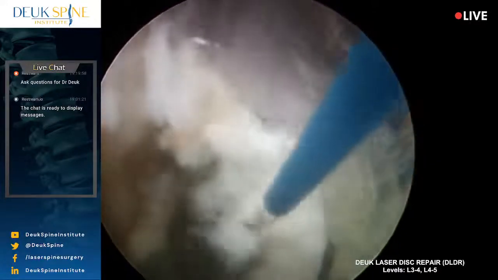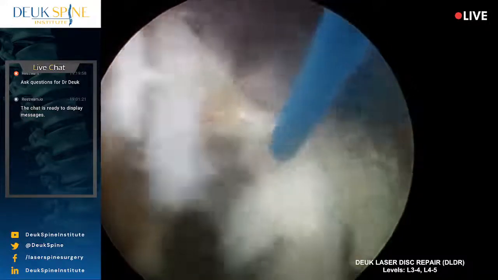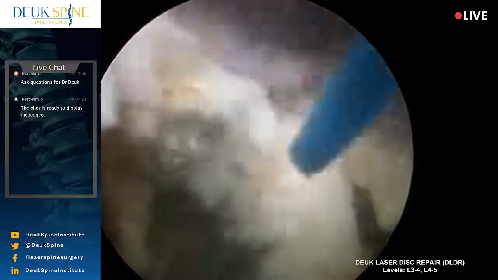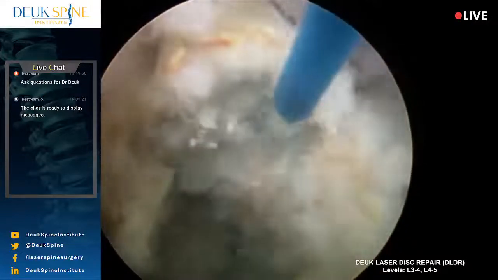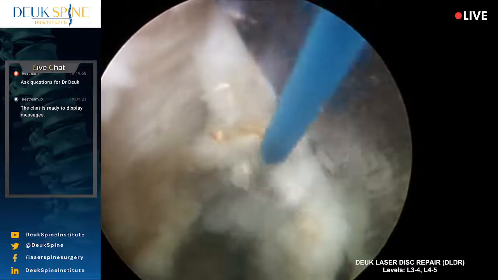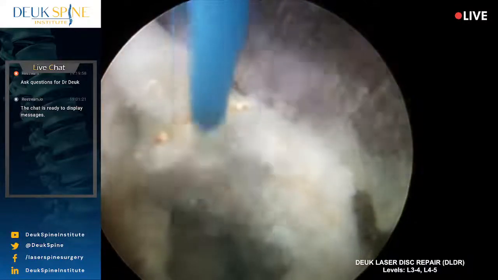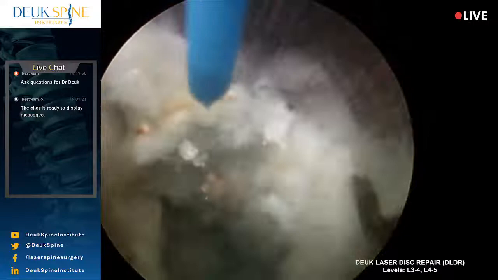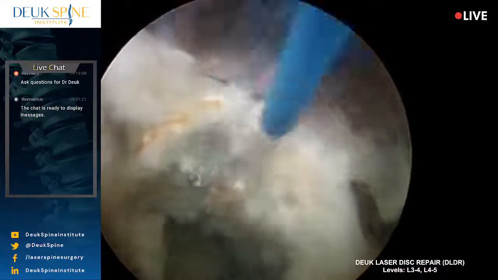They've been trying to heal for years, but they got this stuff stuck in them right here, and that's keeping them from healing. It's where the herniation came out at L3-4, this area that I'm debriding.